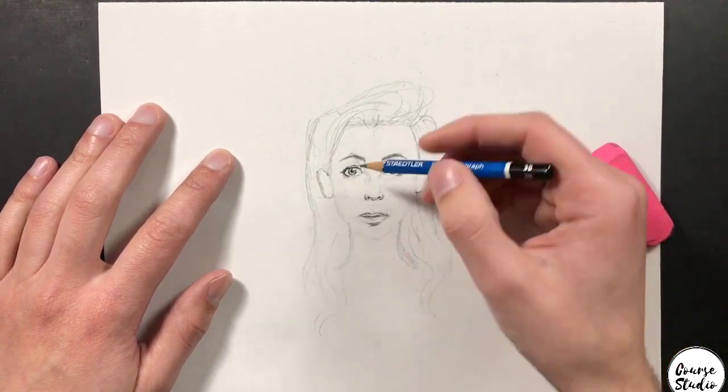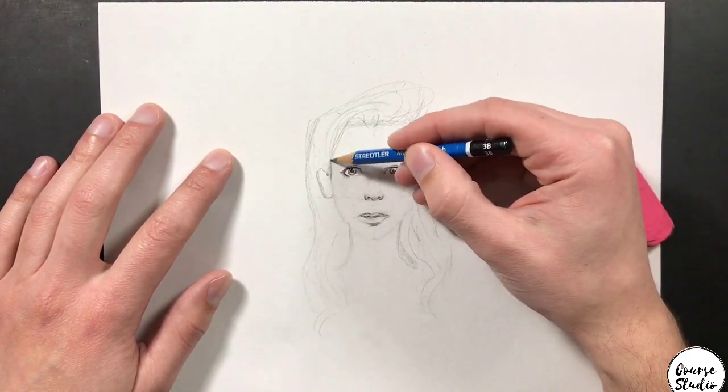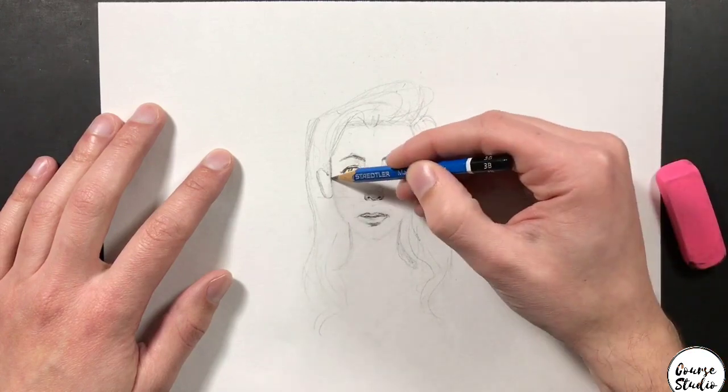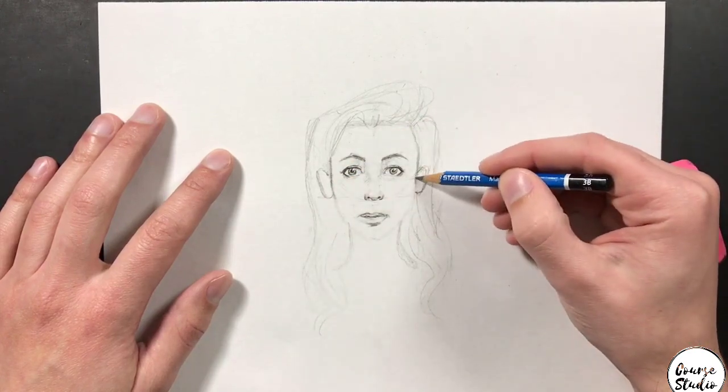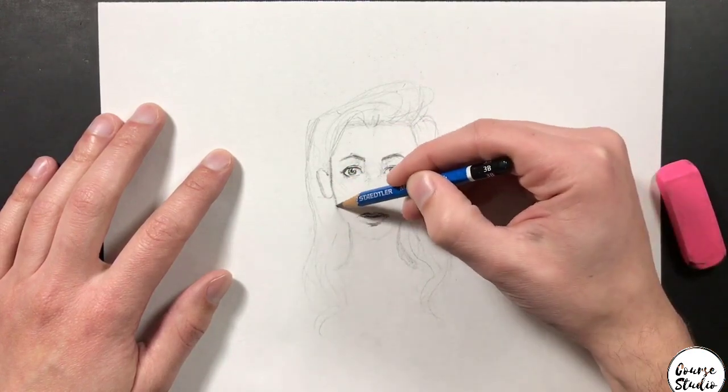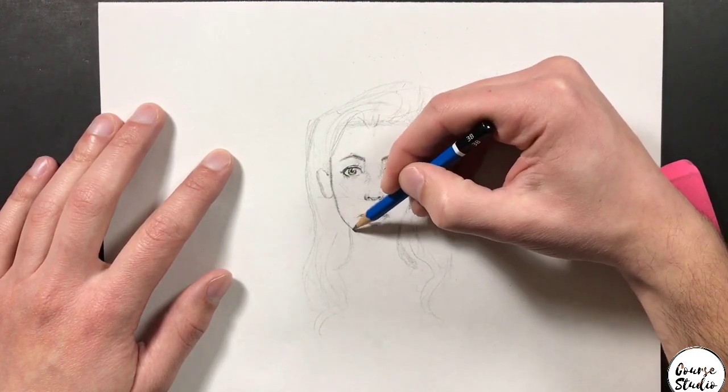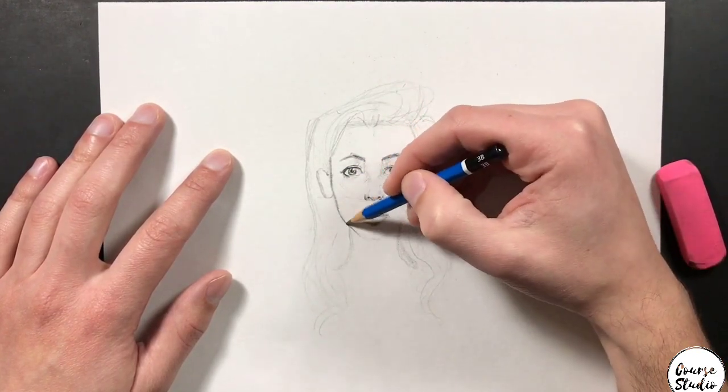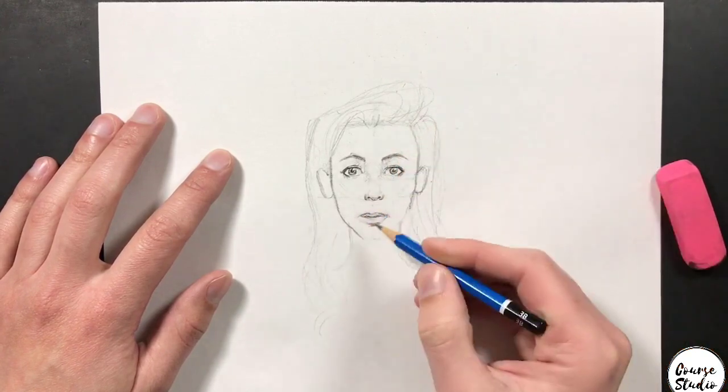And then we can go ahead and move on to the shape of the head. So starting with right here, we can go ahead and straighten that out a little bit more. And then we can add a little bit more of a cheekbone in there. And then let's go ahead and shape out that jawline further. So it's going to curve out of this part of the jaw, and then it'll start to curve back in towards the chin.